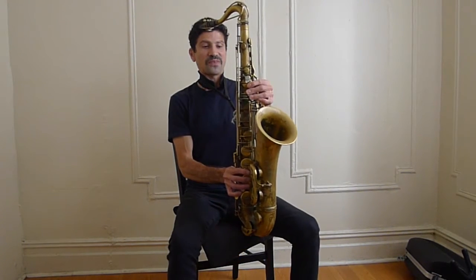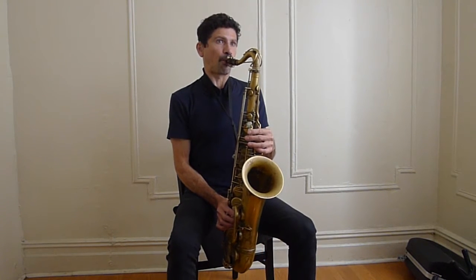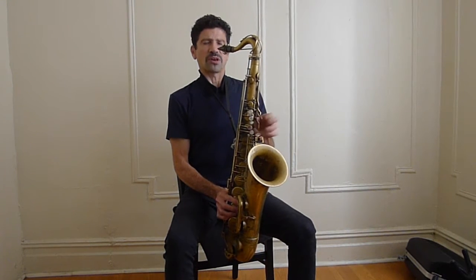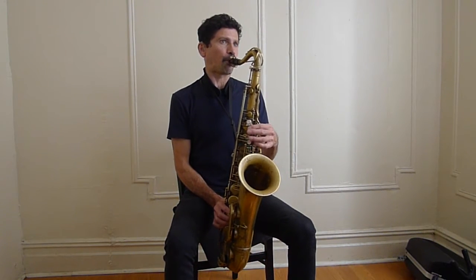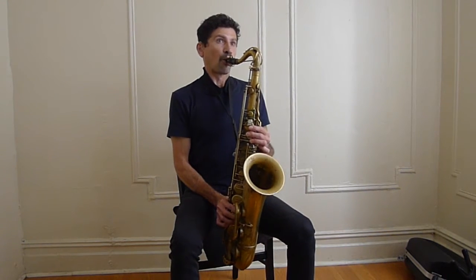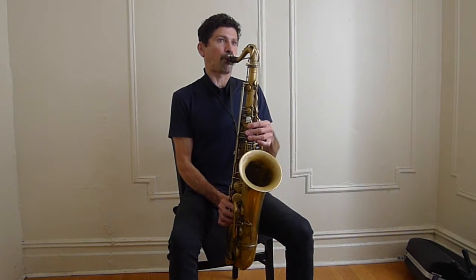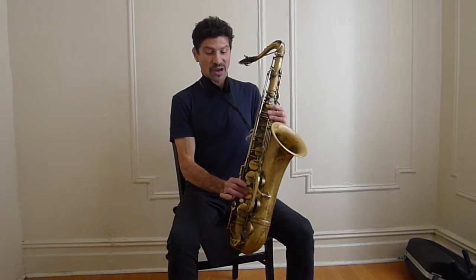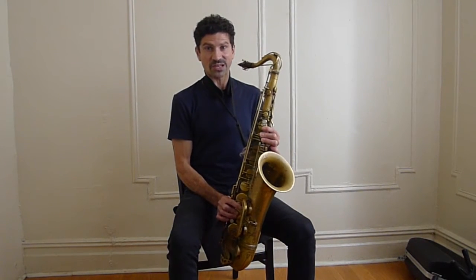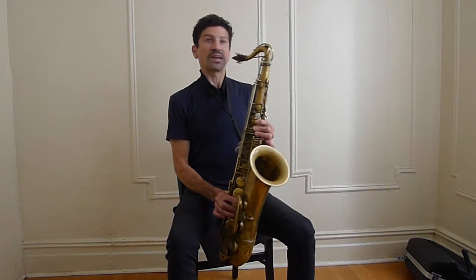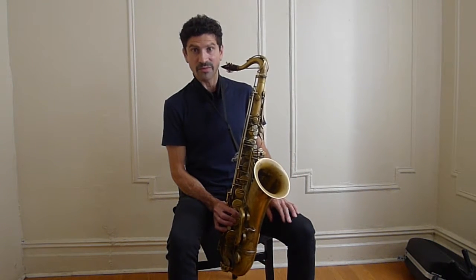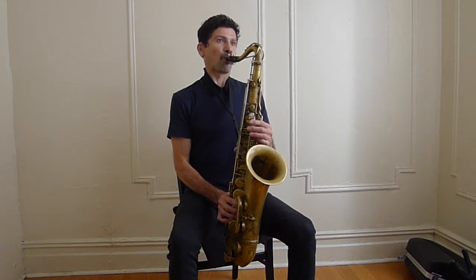There's your G natural. Then I'm going to play the rest of that phrase. And then after that I go F sharp. That's the root as a passing tone. Then I go E natural, that's the dominant 7. This is all on an F sharp 7 chord.